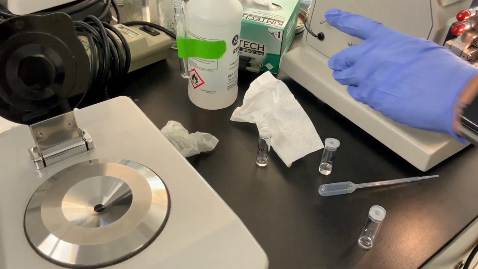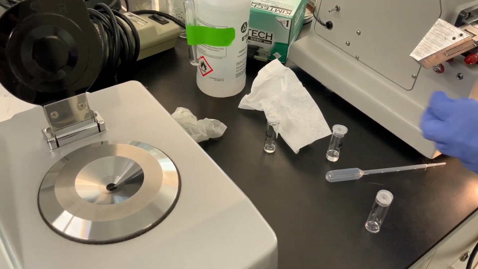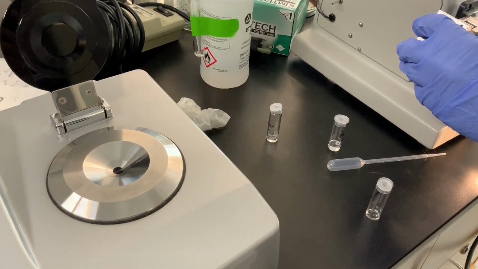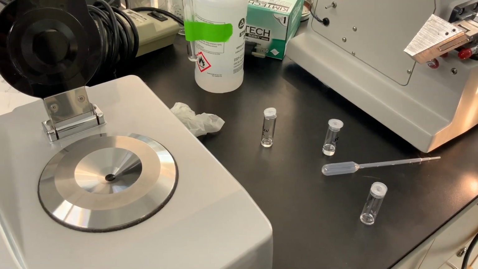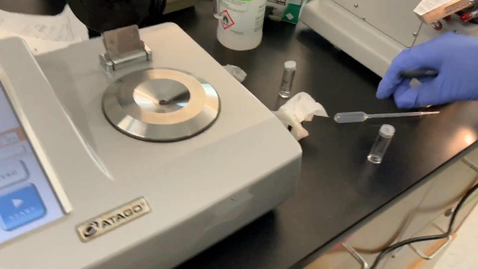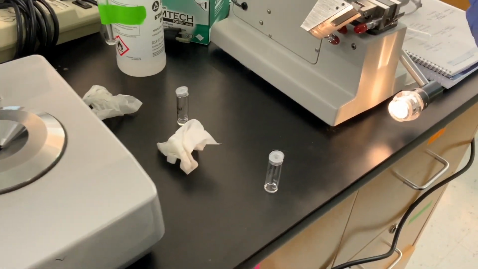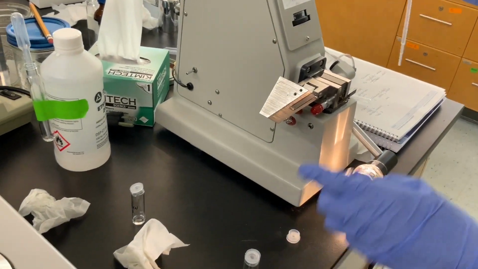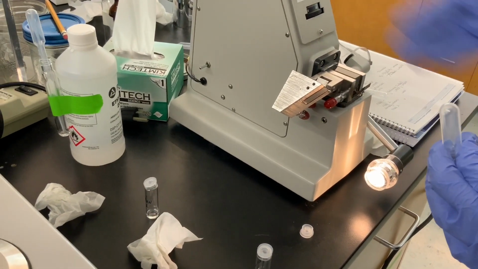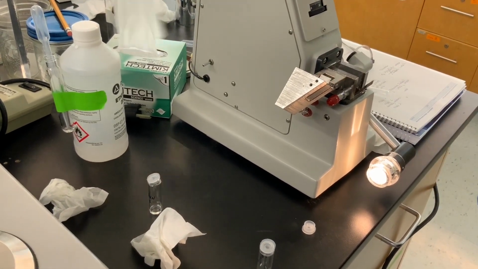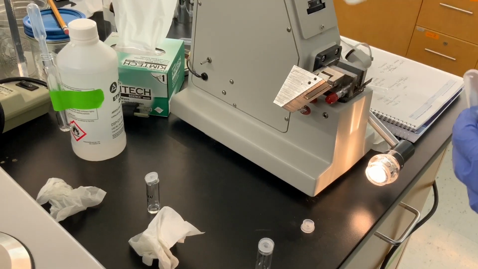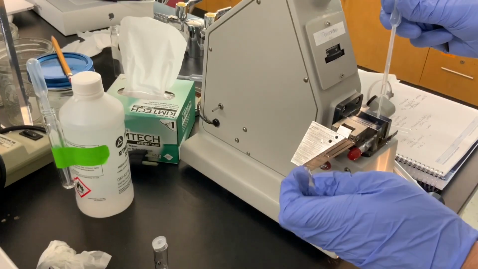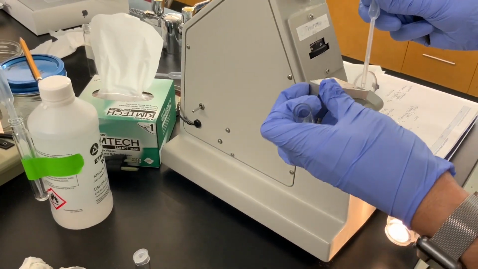All right, and then while we're here, might as well do fraction 3. Let the vapors go away. I'm wasting these chemicals. So now, of course, this should be closer to the refractive index of toluene.